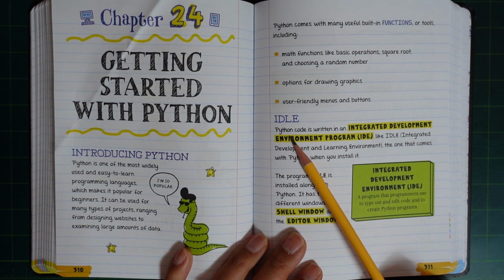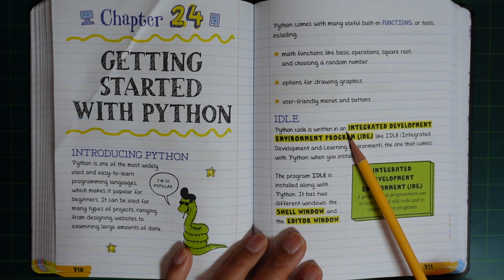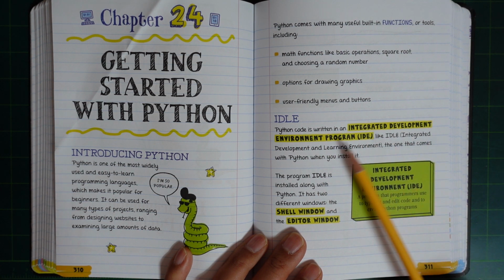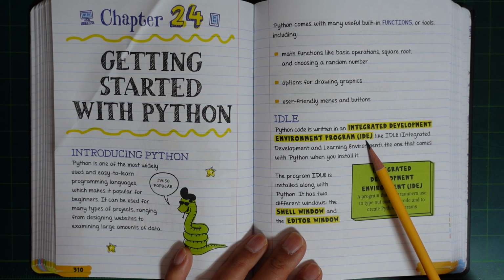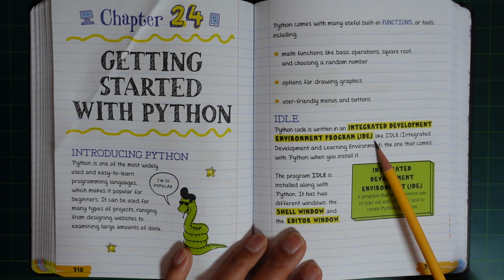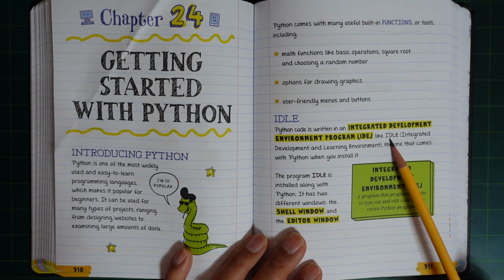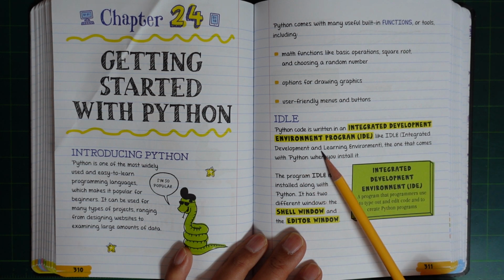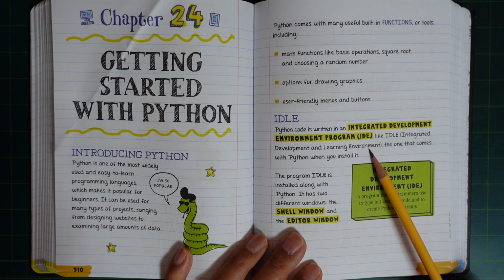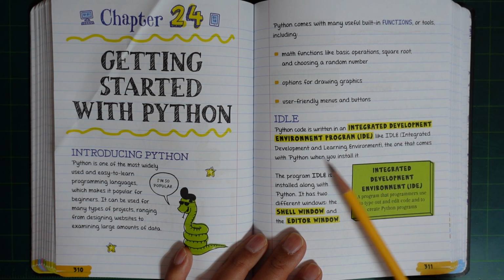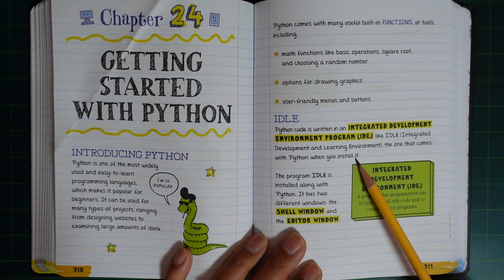Ideally, Python code is written in an integrated development environment program, IDE, like IDLE, the integrated development and learning environment. The one that comes with Python when you install it.